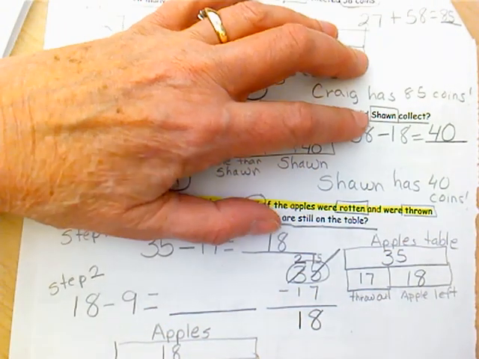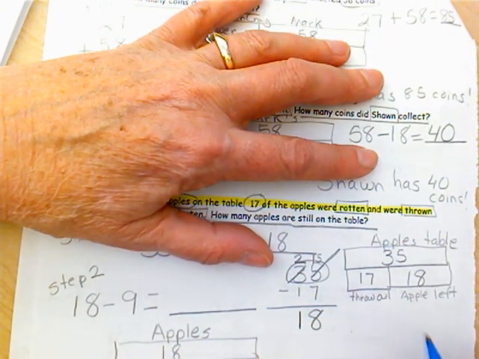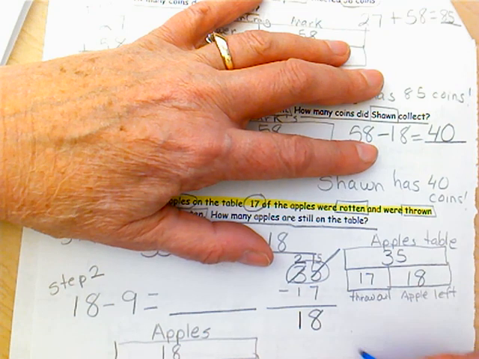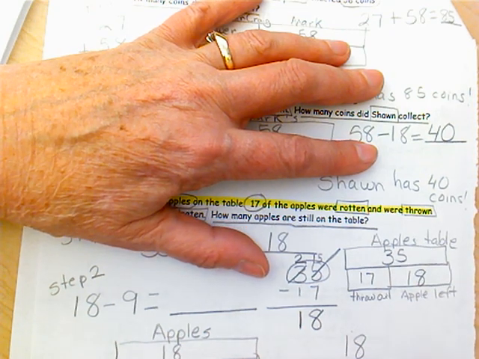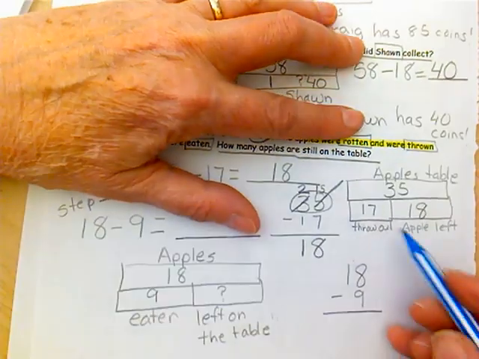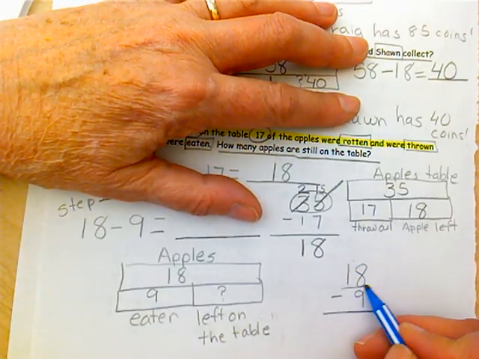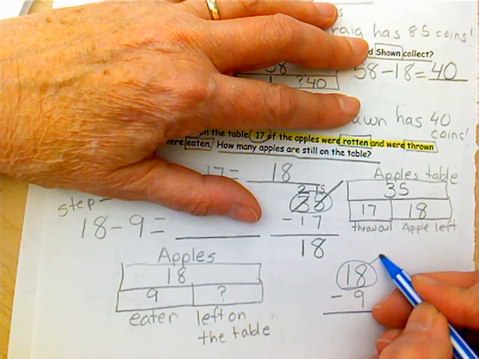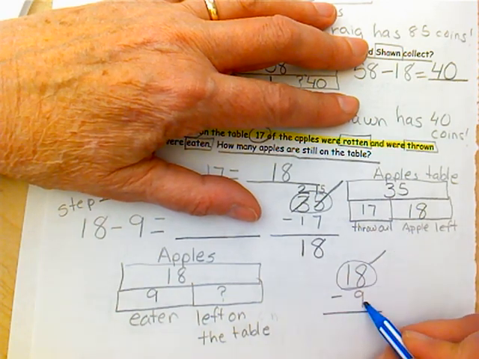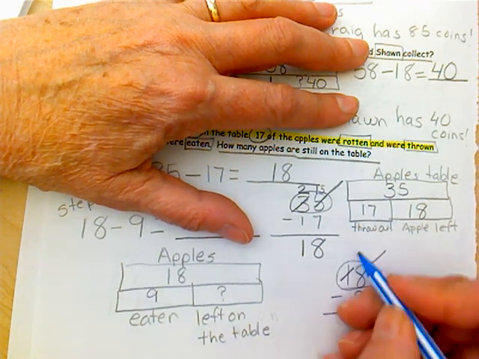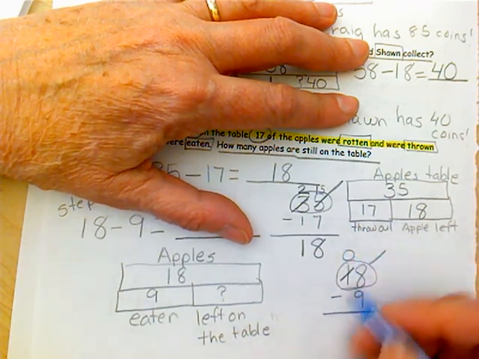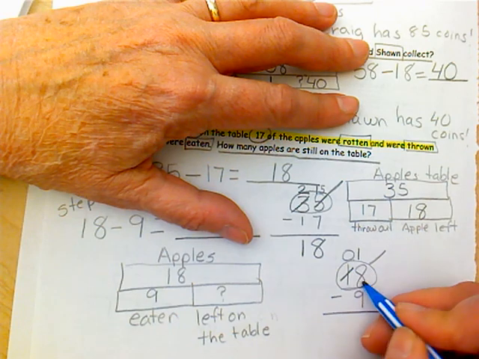Oh, this is a pretty easy problem. So I know that I am going to do my whole, take away my part. Here I go, looking at this. Can I take 9 ones away from 18 ones? Nope, I'm going to have to decompose a 10, which leaves me with 0 10s. 10 ones plus 8 ones.